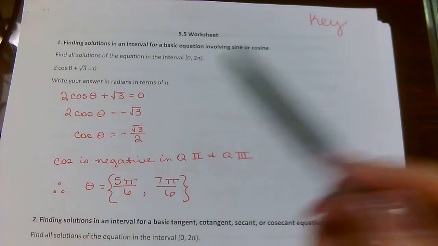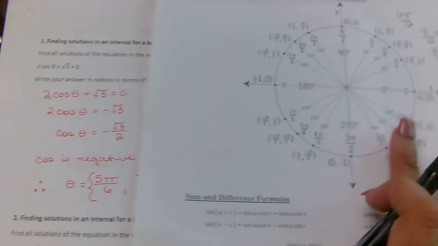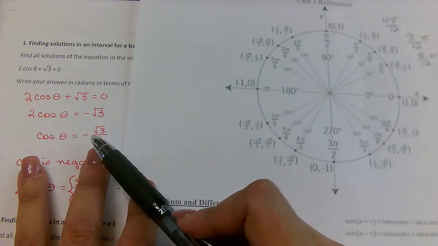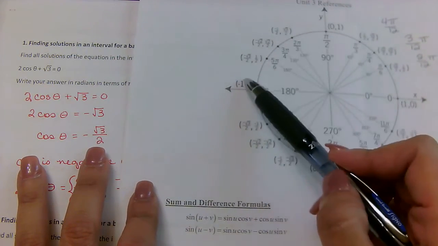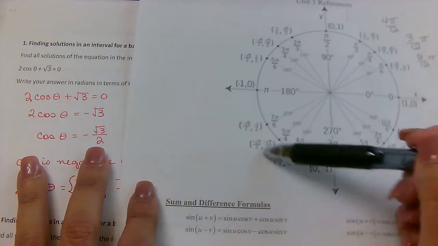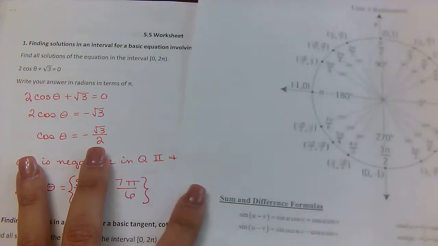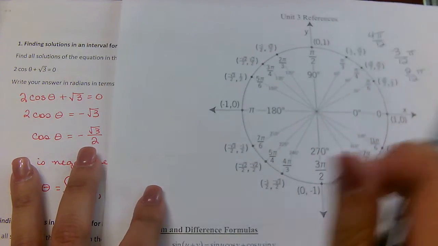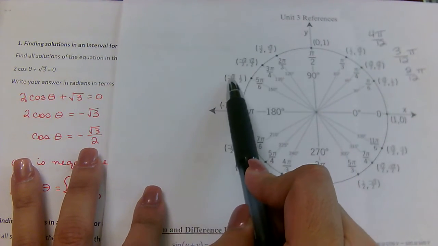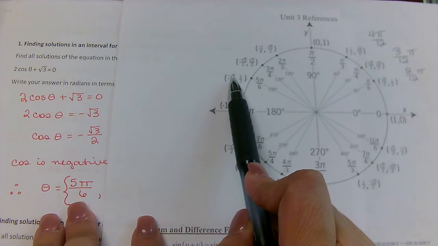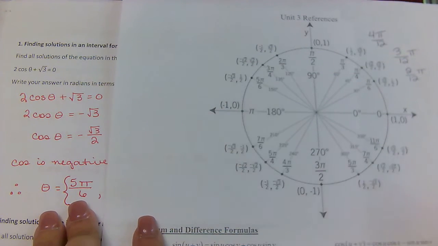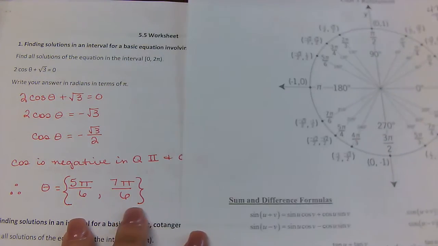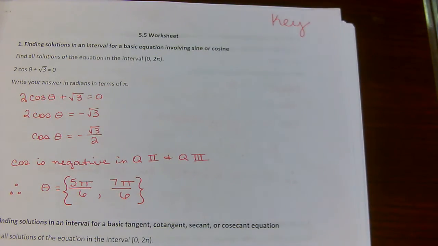So in this case, we're going to have 2 solutions. Okay, so we're going to go to where's theta when cosine is equal to negative square root of 3 over 2. As I said, it's going to be in quadrant 2 and in quadrant 3. Notice that this is also given to you in radians, so we're going to look for our radian answer. Negative square root of 3 over 2 is here, so our first answer is going to be 5 pi over 6. And then the second place is going to be here, which is 7 pi over 6. So that's how I get my answer for that one.